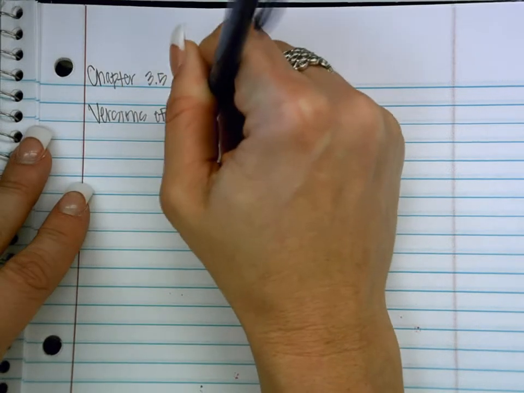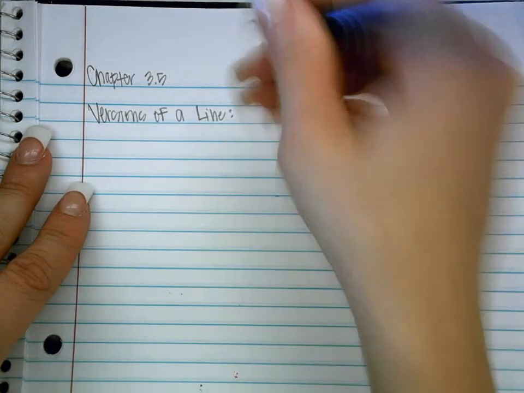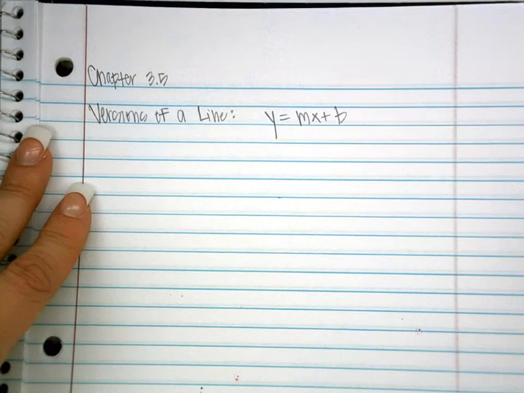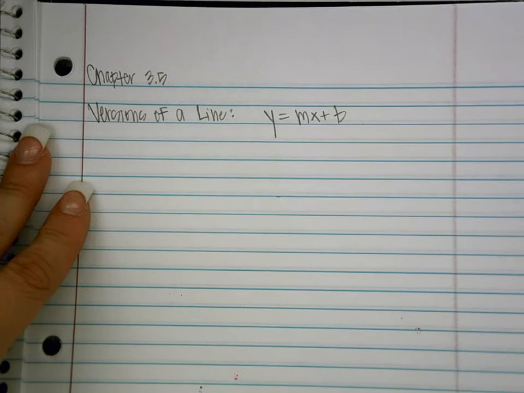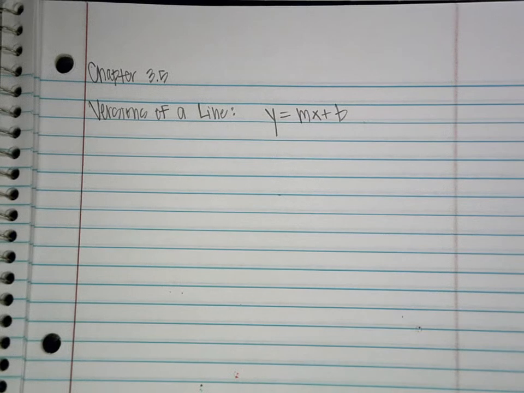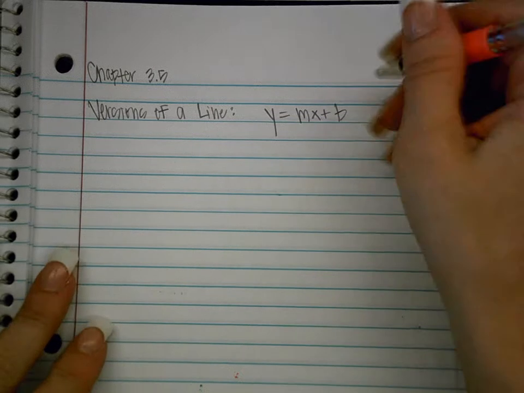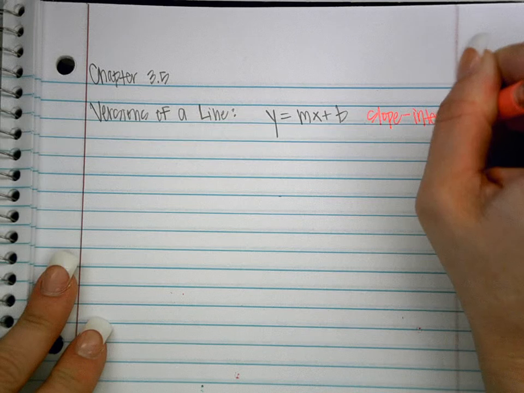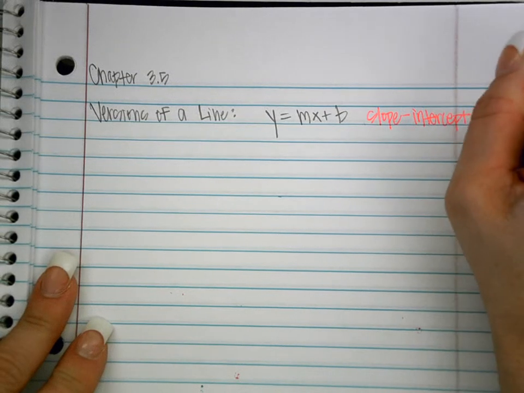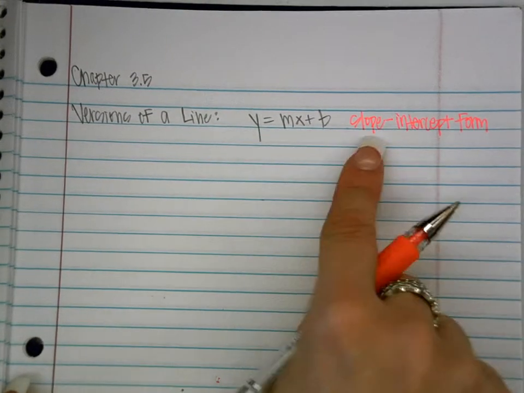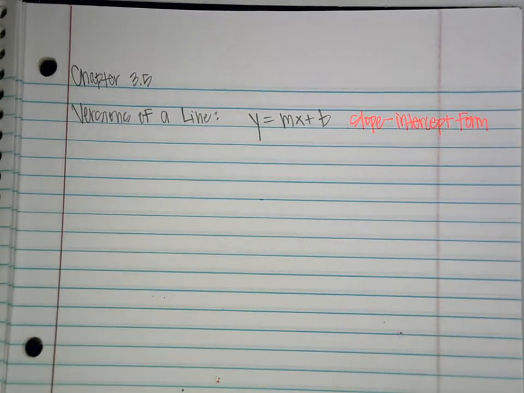The one we learned last week was y equals mx plus b. It actually has a name, and that one is called slope-intercept form. This is the way that we usually like to graph lines. It's just usually the easiest.